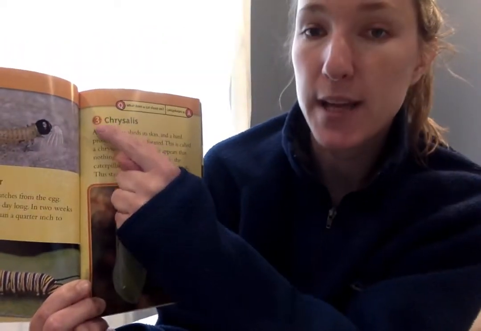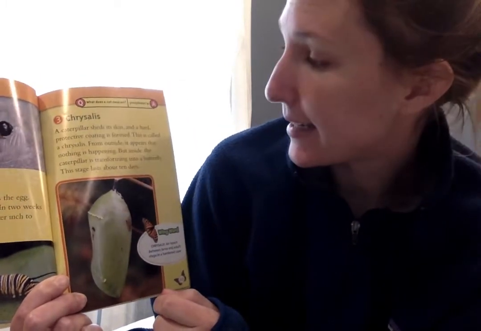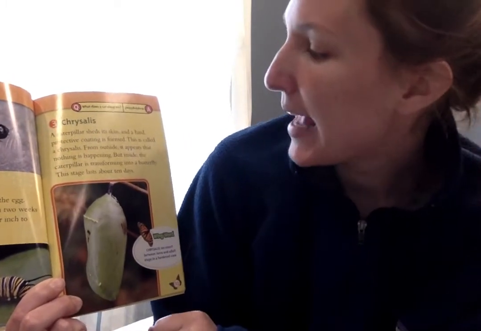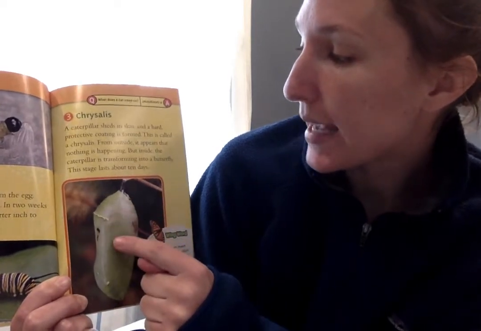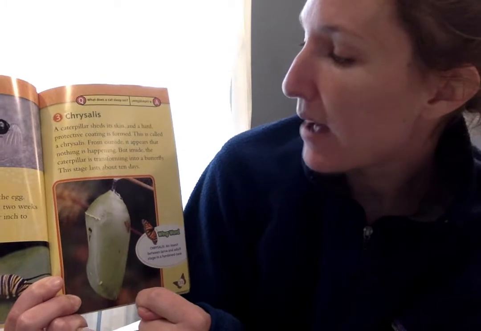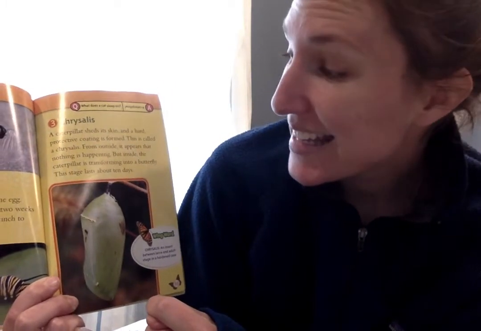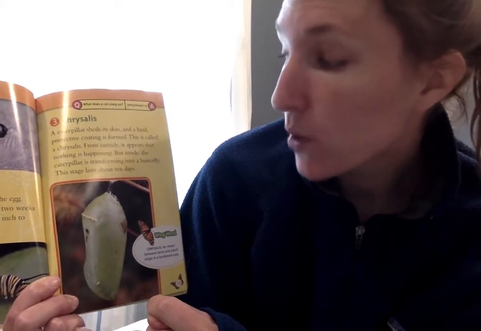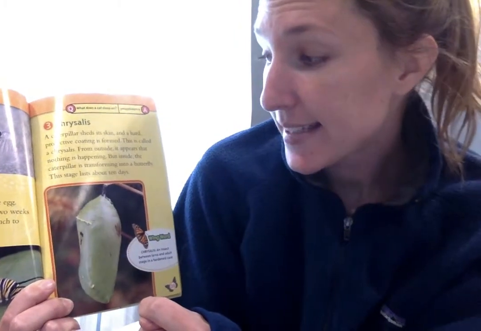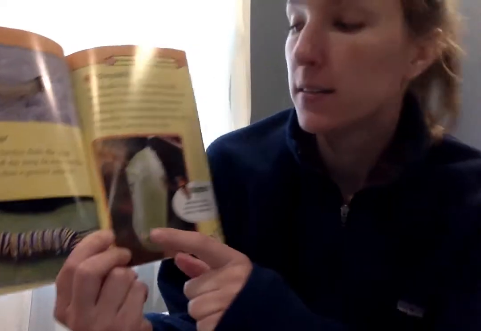So stage 3, chrysalis. A caterpillar sheds its skin, just kind of like a snake, and a hard protective coating is formed. This is called a chrysalis. From outside, it appears that nothing is happening. But inside, the caterpillar is transforming into a butterfly. This stage lasts about 10 days.